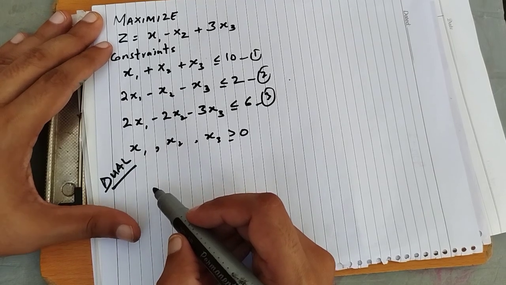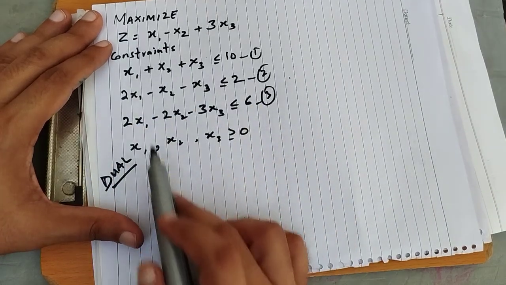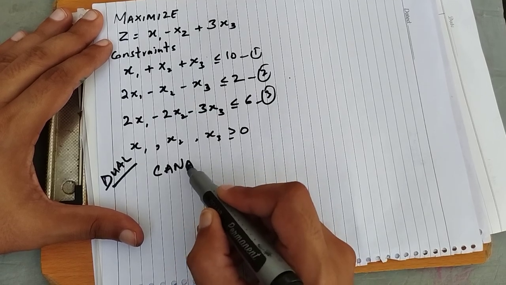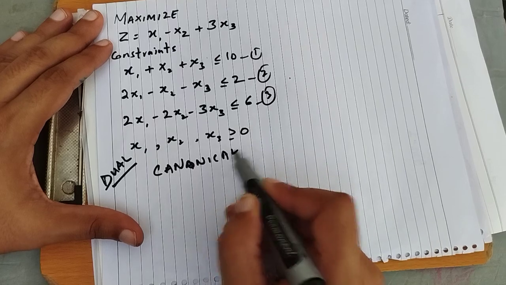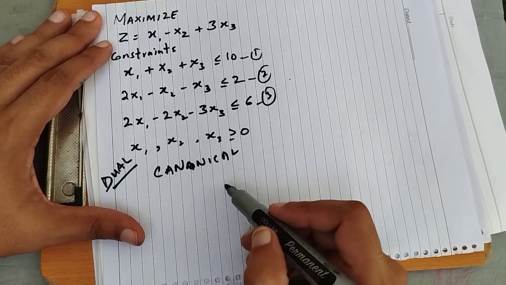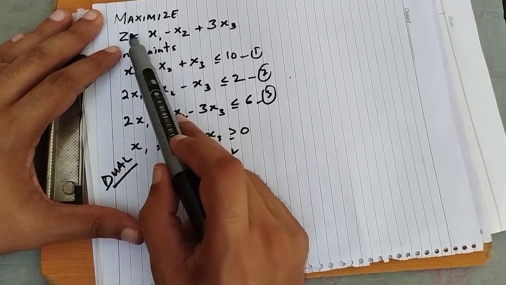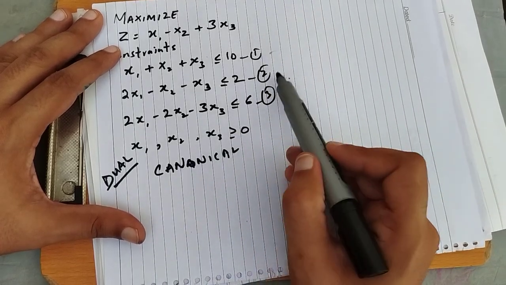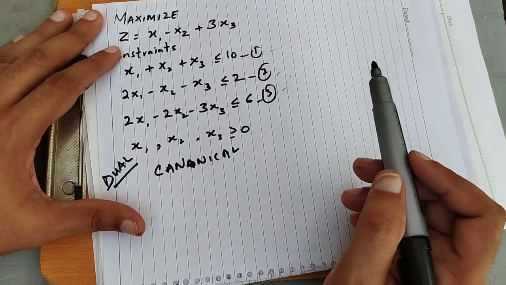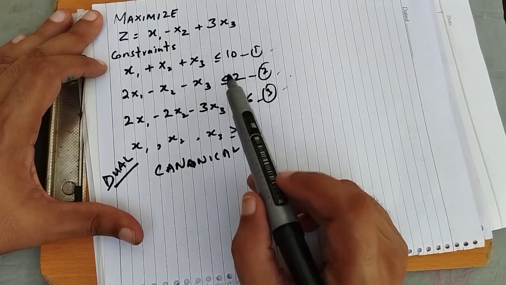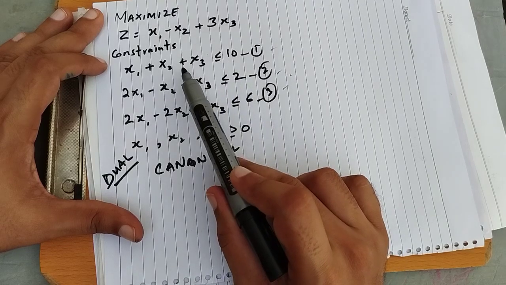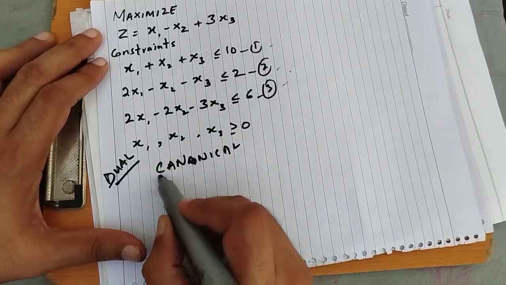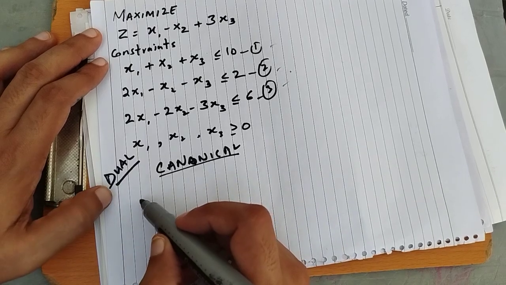First of all, you need to see whether this is in the canonical form or not. So what is canonical form? Canonical form says that whenever there is a maximize objective function, the inequalities must be less than or equal. Luckily they all are less than, so there is no need to intervene. Otherwise we need to multiply by -1 on both sides, so the inequalities are inverted. Anyway, let's move ahead.